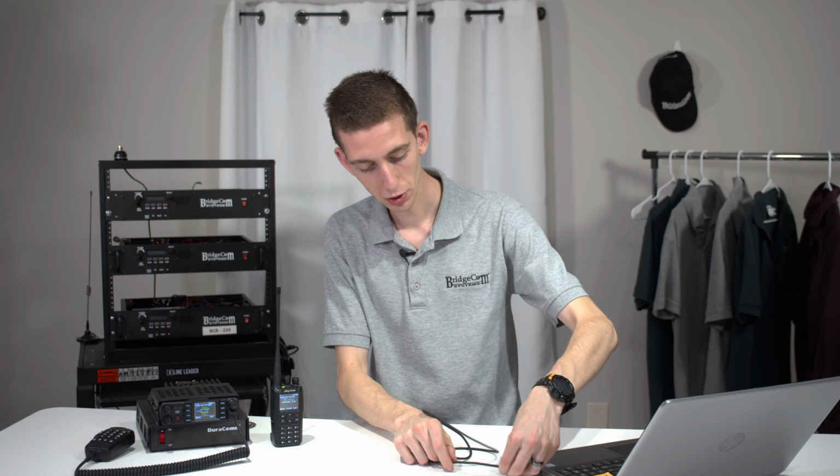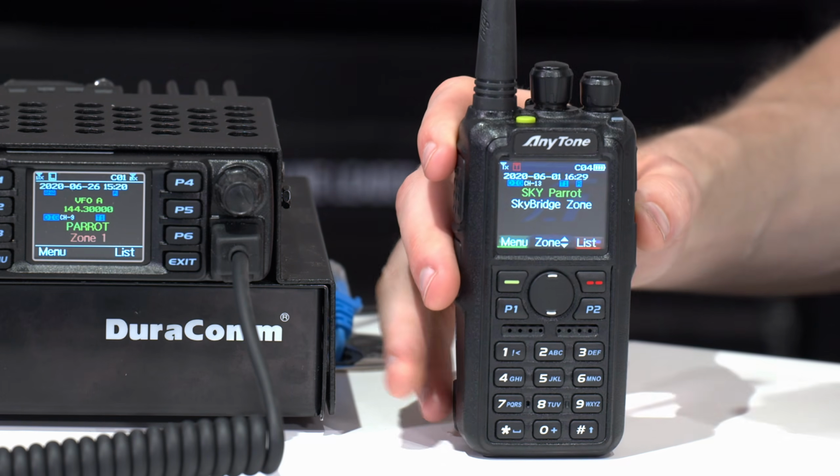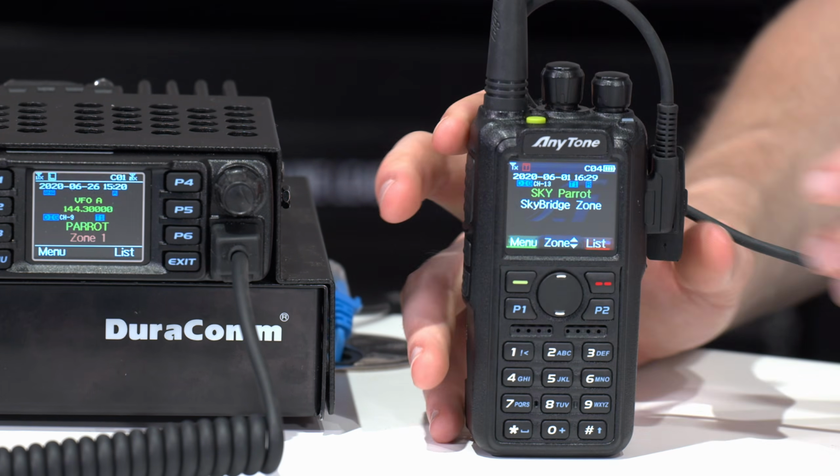So go ahead and take your programming cable, plug it in your computer. We'll plug that in our radio as well. Now, for those of you out here who are doubting how private it is, this is not private by any means, but it does give you a channel of communication that is very easy to talk on, and unless someone's going and searching for it, they're not gonna find it.